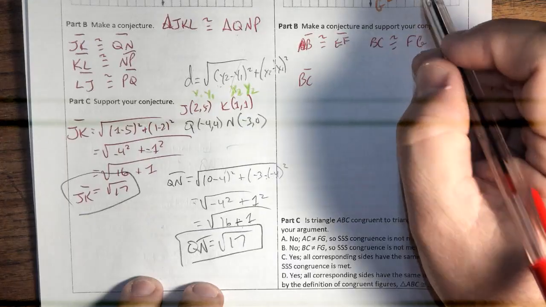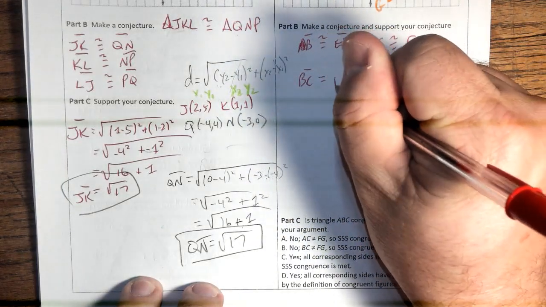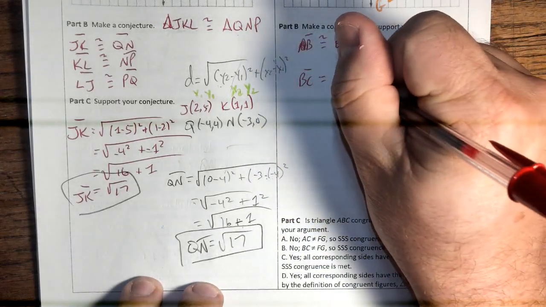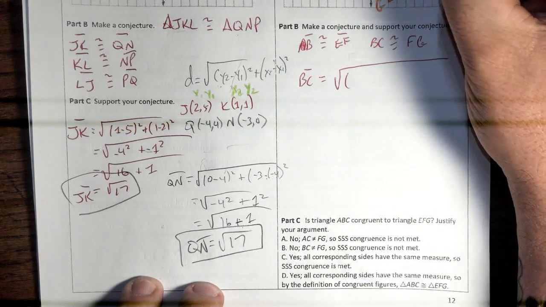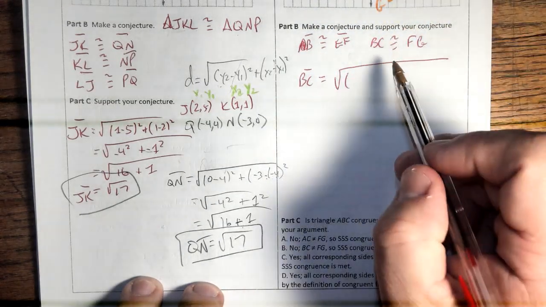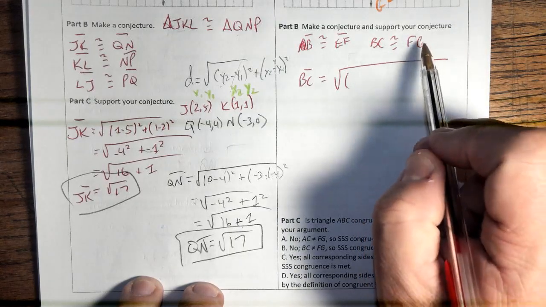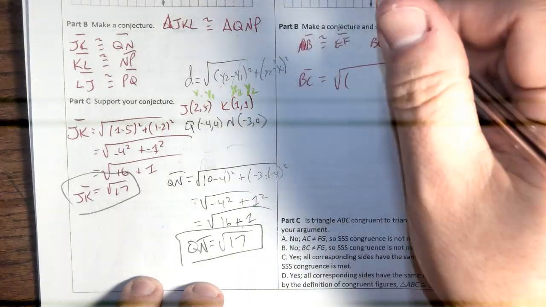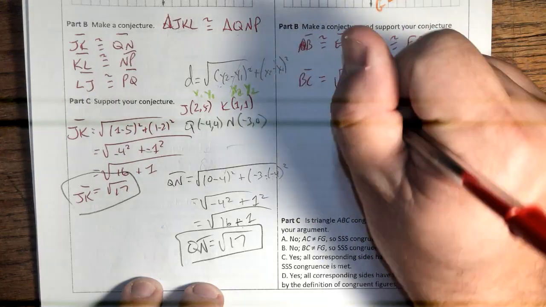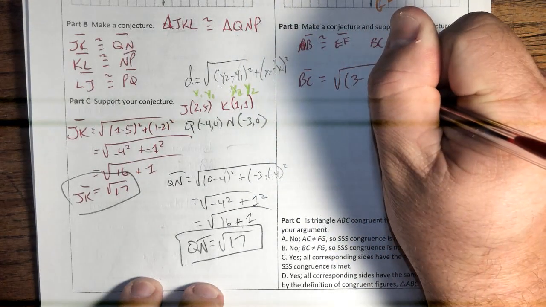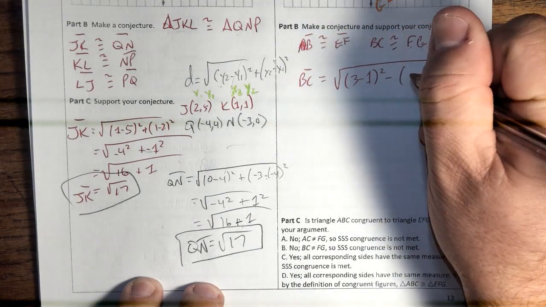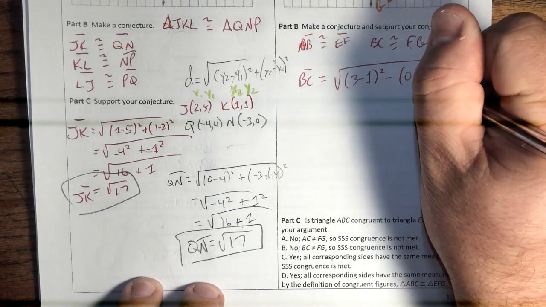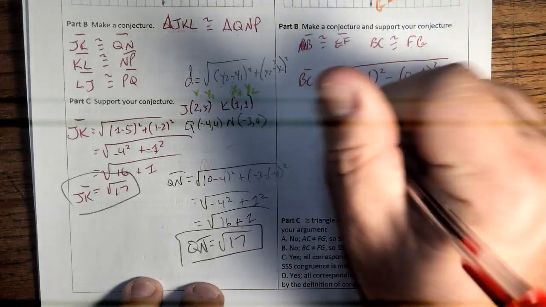BC. So our coordinates, you're just going to have to trust me, but make A your x1, y1, B your x2, y2, E, F your x1, y1, G your x2, y2. Okay, so it's going to be 3 minus 1 for the x's, and for the y's, there's going to be 0 minus 1.